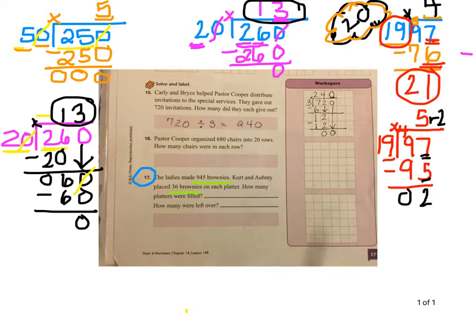So we're going to do 36 into 945. And I'm going to rewrite this 36 over here. 36, there we go. Into 945. Now, we could use our think bubble. And if you use your think bubble, then this would become 40. Okay, and then can 40 go into 9?